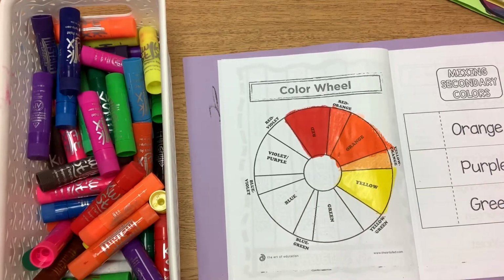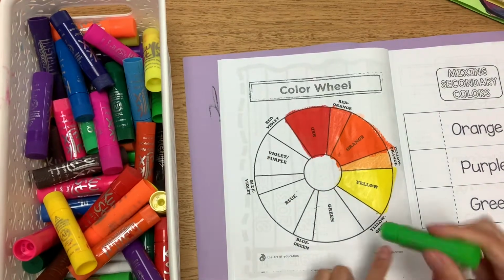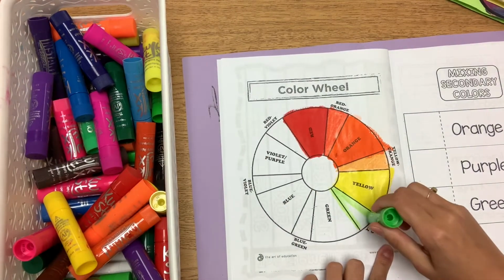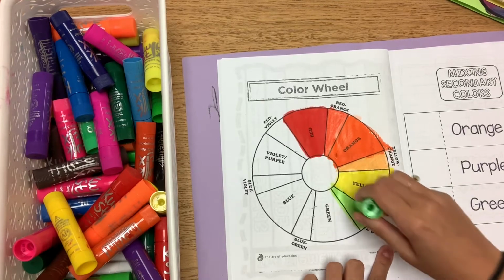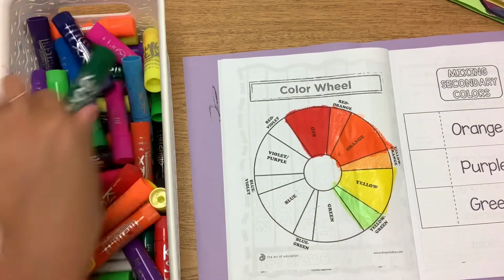Yellow green I do have in here. I'm just going to use it. Okay, it's that bright lime green color. Regular green, I got it.